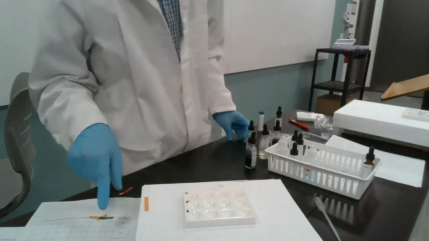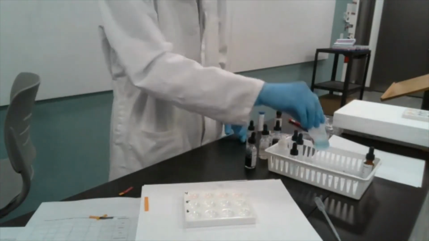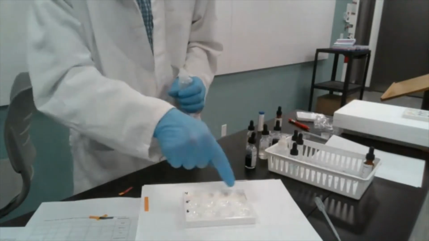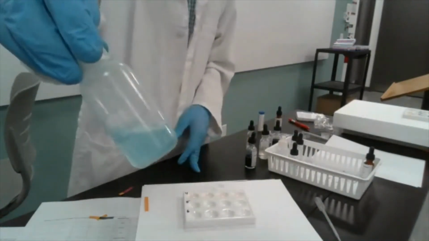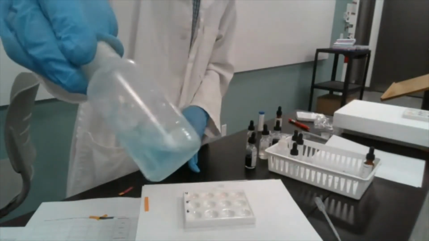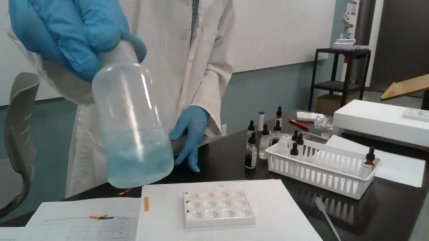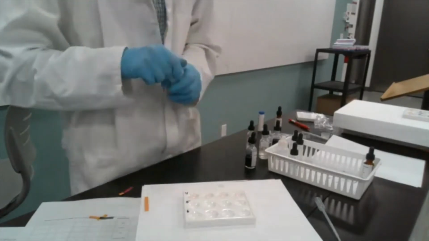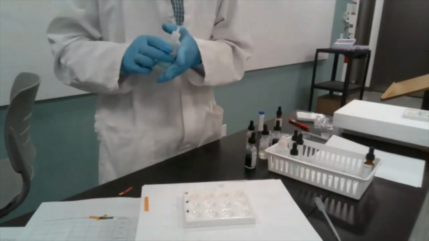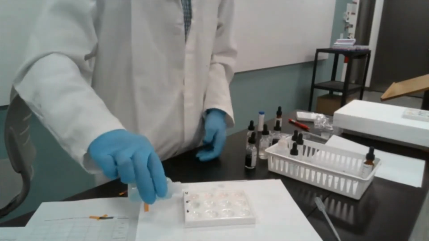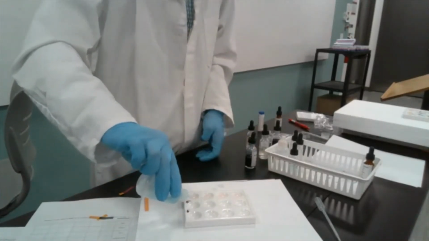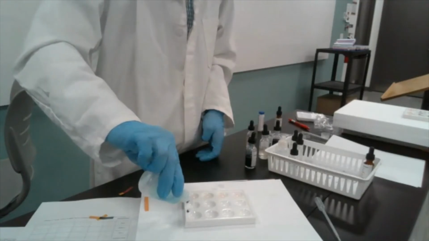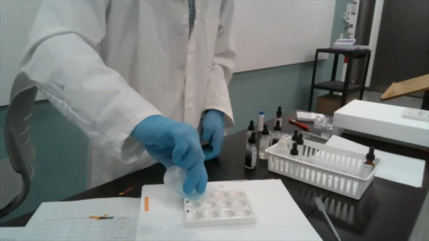Then I'm going to add glass cleaner to the next set of wells. Now you may or may not be familiar with this. You see that it also has a slight bluish color to it, probably so people don't ingest it by accident. But I personally don't know anyone who has ever attempted, but who knows.